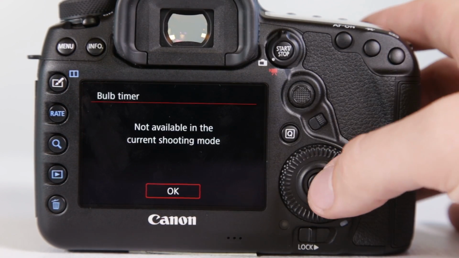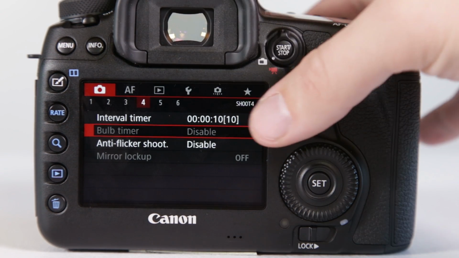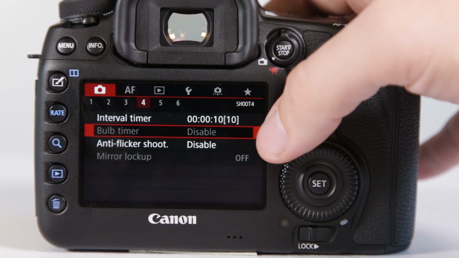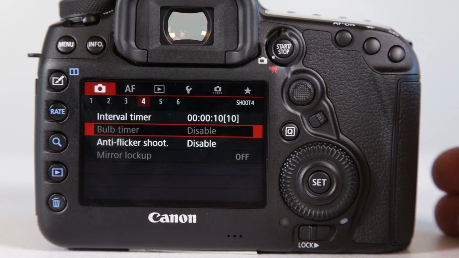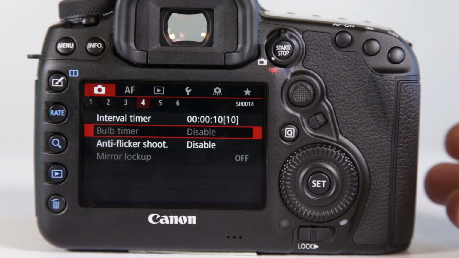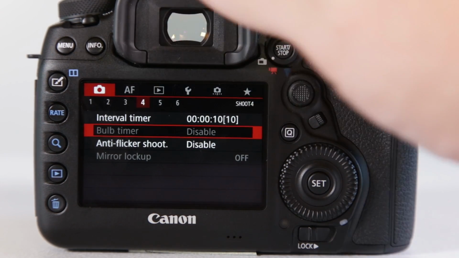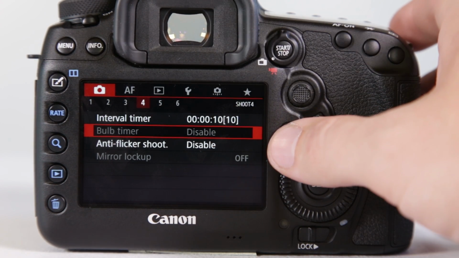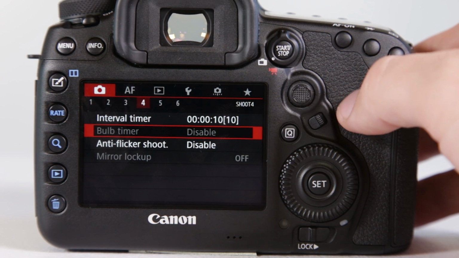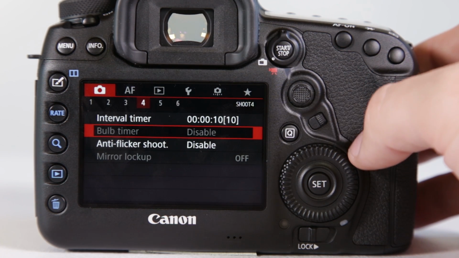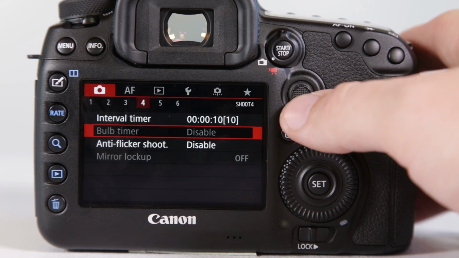Bulb timer, disable. If you were in B mode up here, then you could set your own custom bulb timer, or set your own custom exposure mode. So if you wanted to shoot a 1:30 exposure, then you could actually flip over to bulb mode and come in here and set it specifically, which is pretty cool functionality, especially if you're getting this camera and you don't necessarily want to bring an intervalometer, or if you don't already have one.